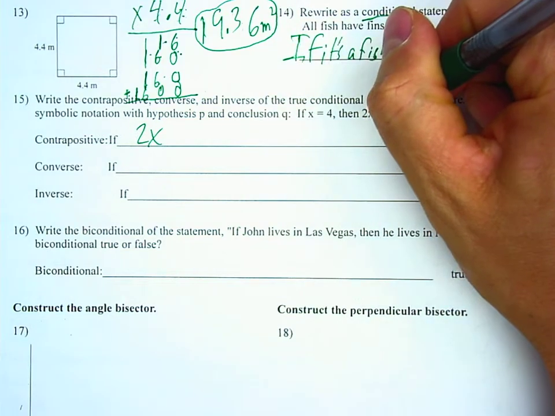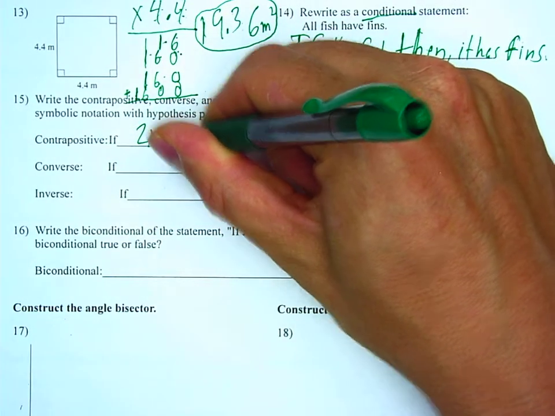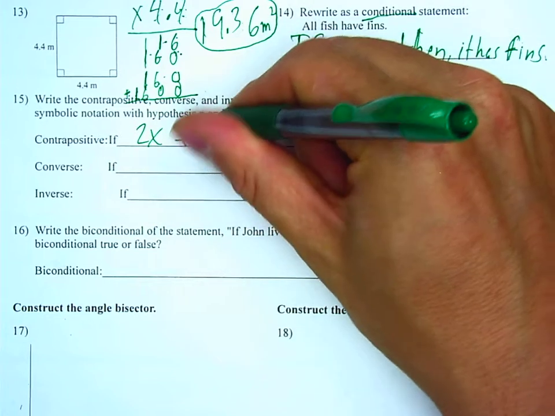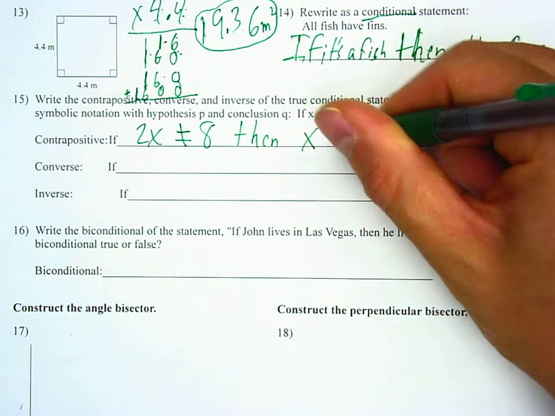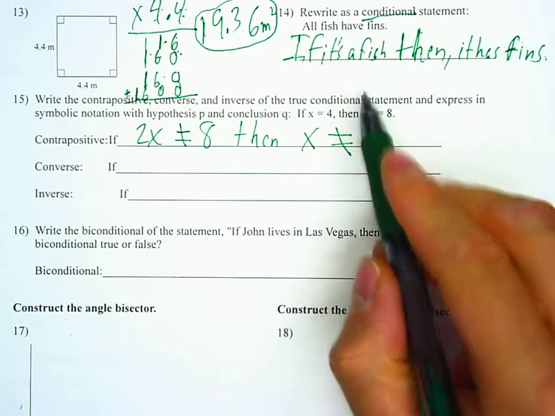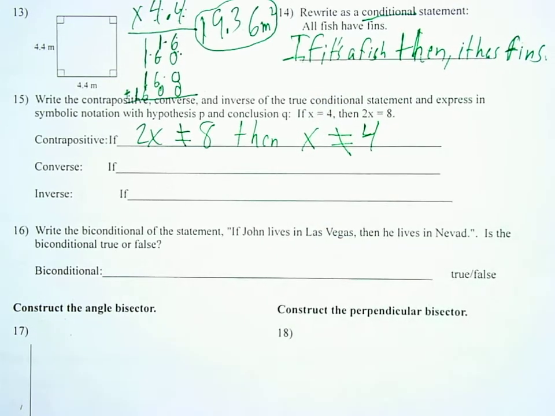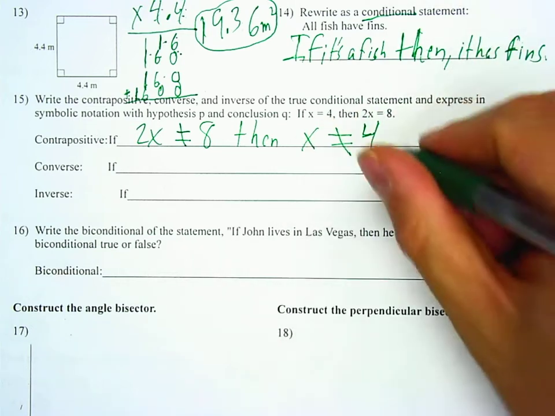You can put "does not equal" in words, or you can put the equal sign with a slash through it. So this is the inverse and the converse put together. We flip the statement around and we negate it.